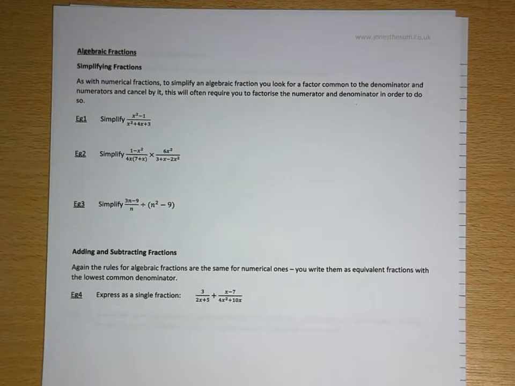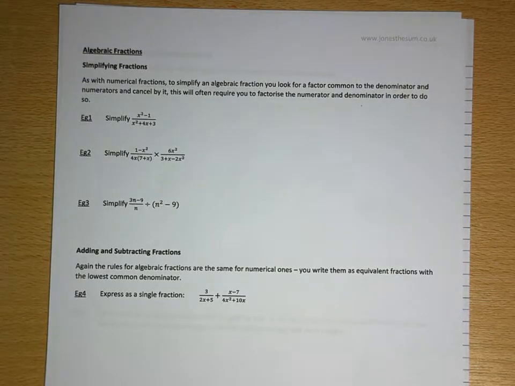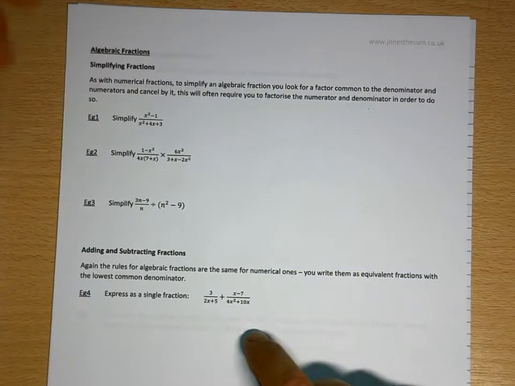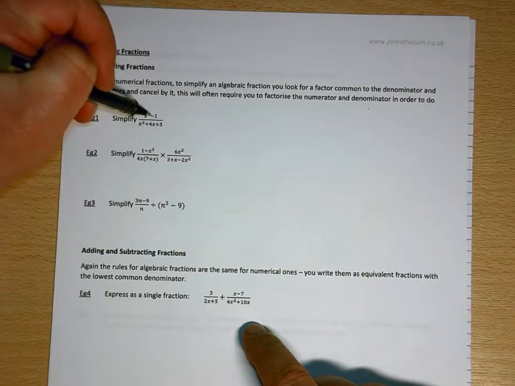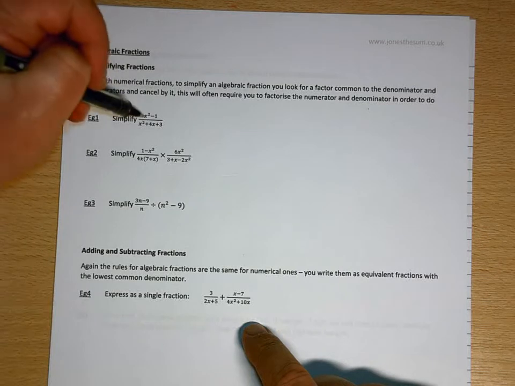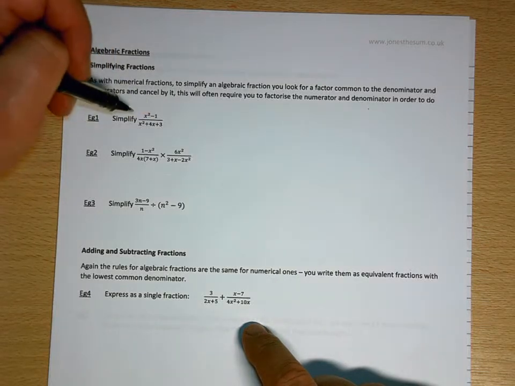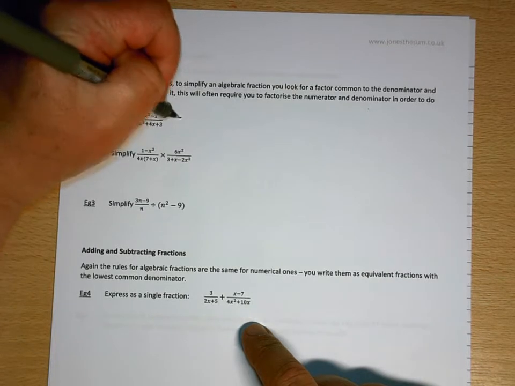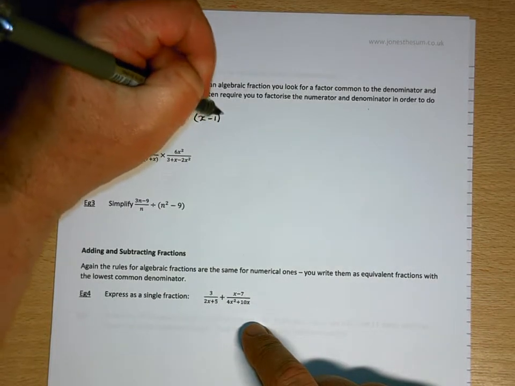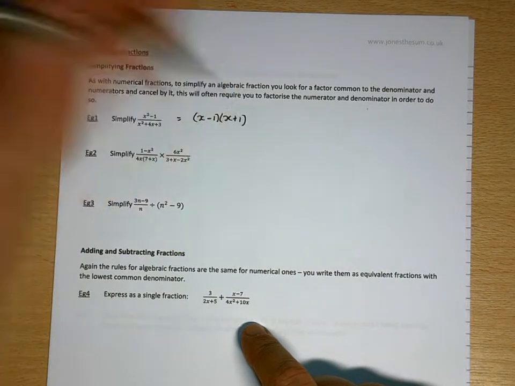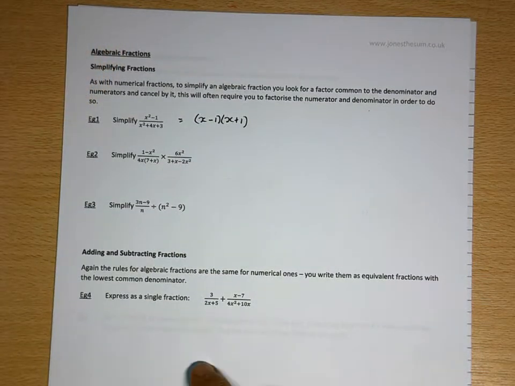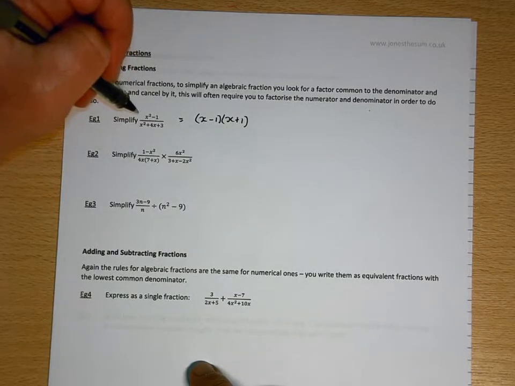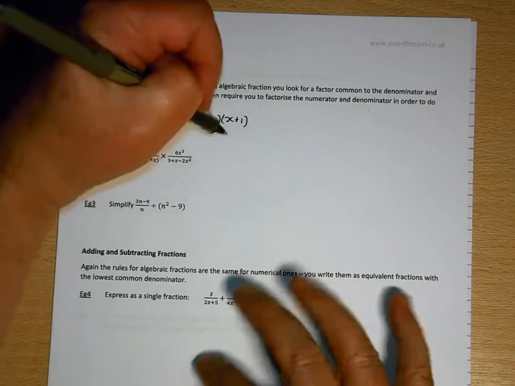So the first one there, simplify x squared minus 1 over... Well, one of the quadratic forms that you should learn to spot is if you've got a squared term minus another squared number. So x squared minus 1, x squared minus 4, x squared minus 9 is something that you can write straight down, hopefully you will remember, as x minus 1 times x plus 1. It's called the difference of two squares. So A2 maths, hopefully you can recognize that.